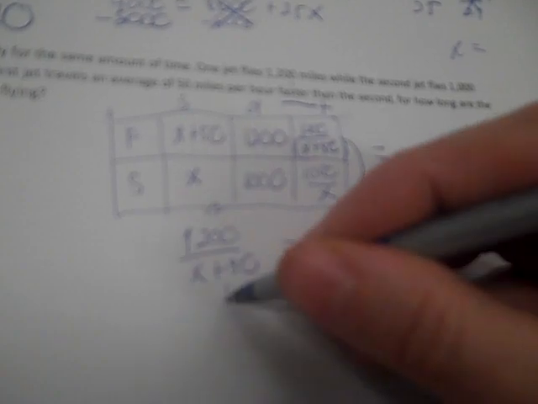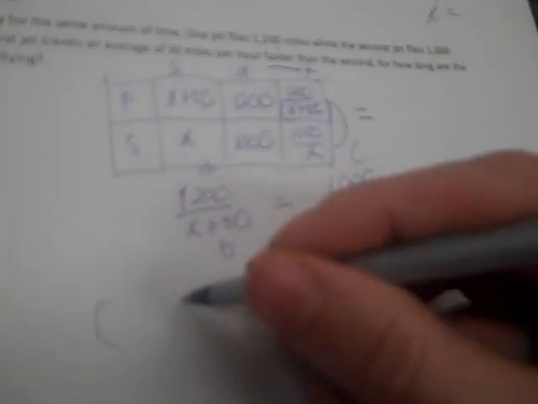That's for later on. And then I do my A, B, C, D. It's called cross products. You don't need the LCD if there's only two. I mean, you could do it, but it'd be stupid. A is 1200, B is x, C is 1000, and D is x plus 50.